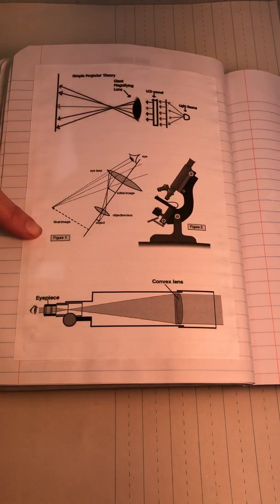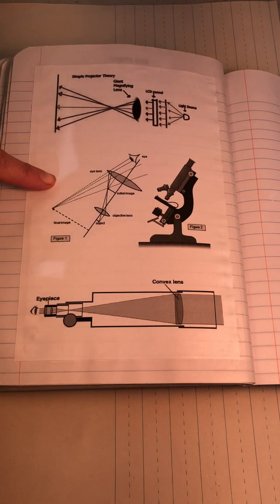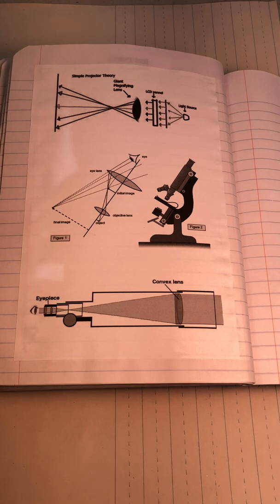This one is an area for doing how the microscope works. And so the microscope has a certain build about it to create the image that you want for making smaller things bigger, like microscopic organisms.